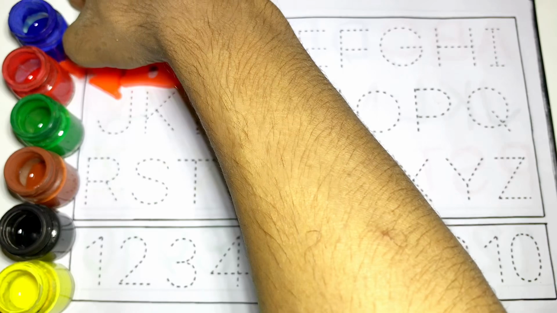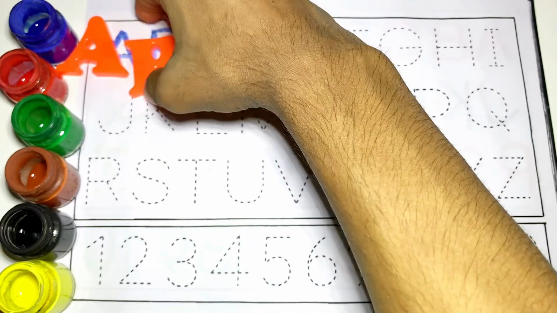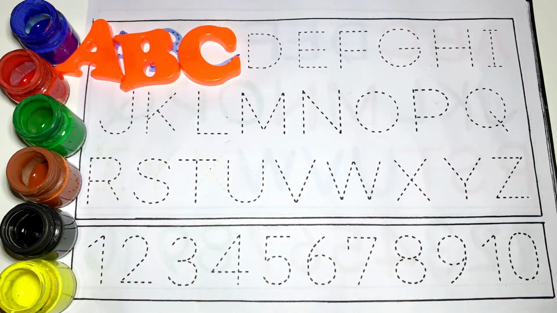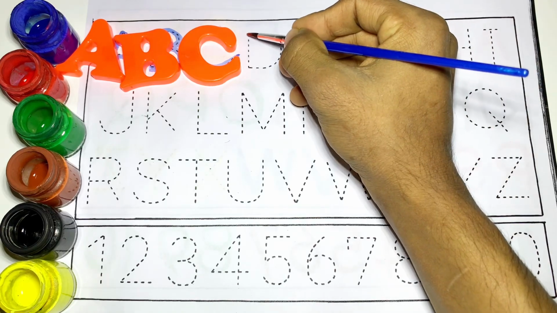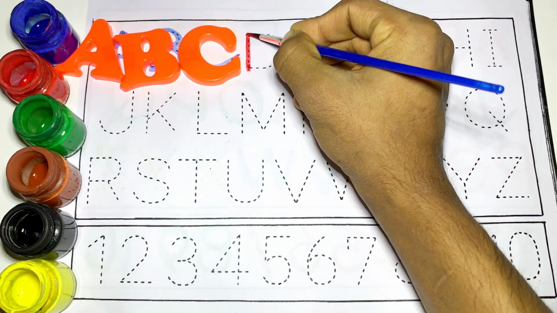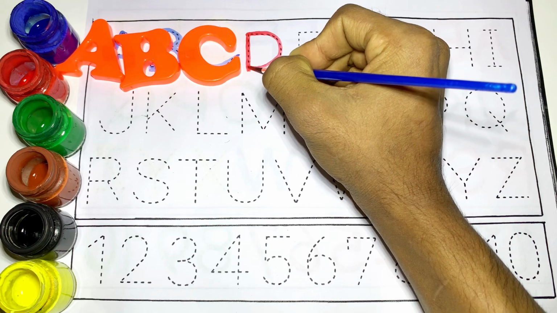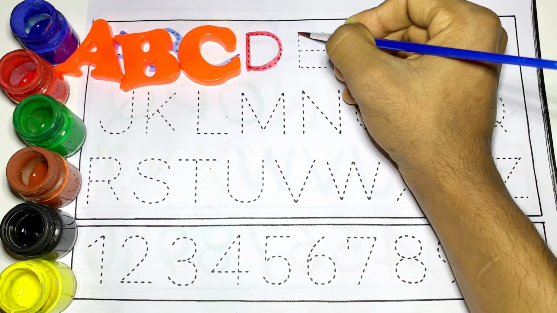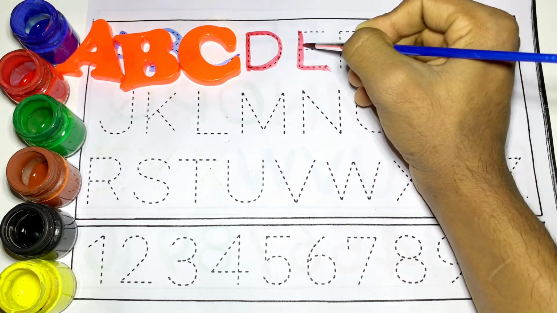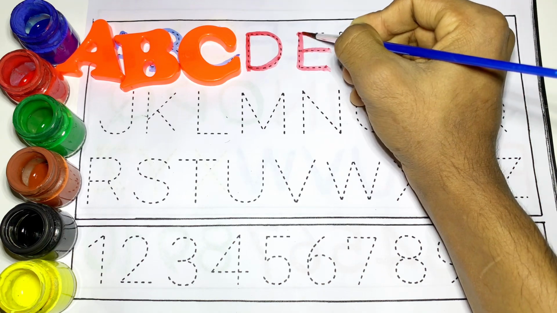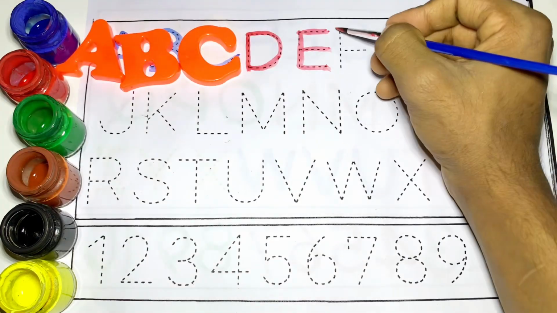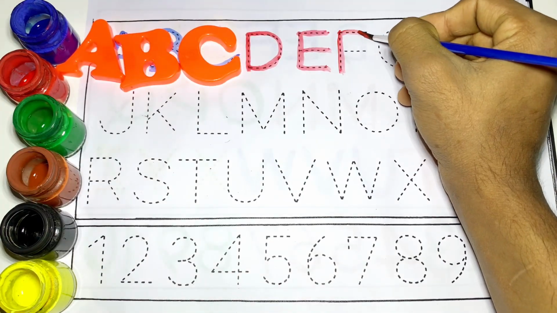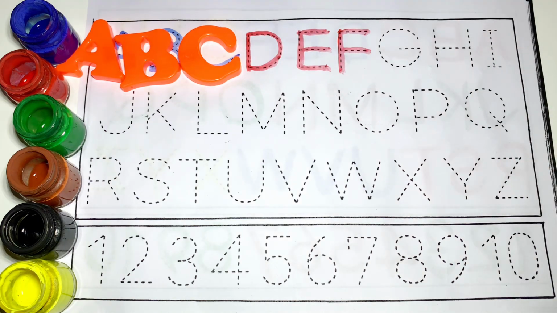Kids, now draw D. D for dog, D for doll. And use red color. Red color. E for egg, E for elephant. Kids, again use red color and draw F. F for fish, F for fan.